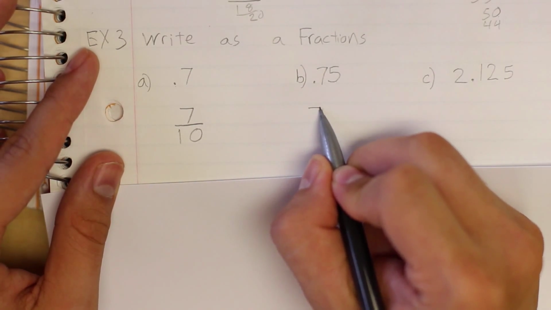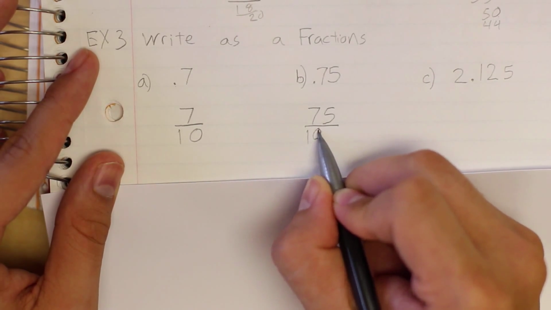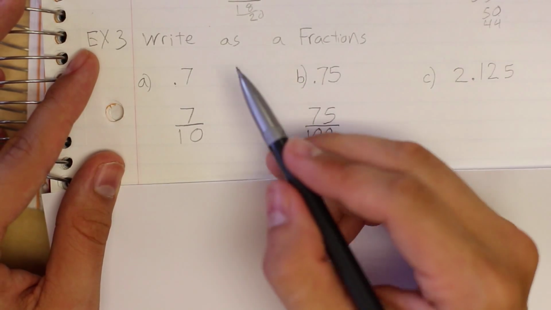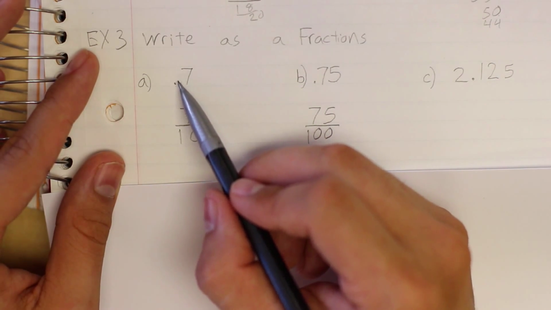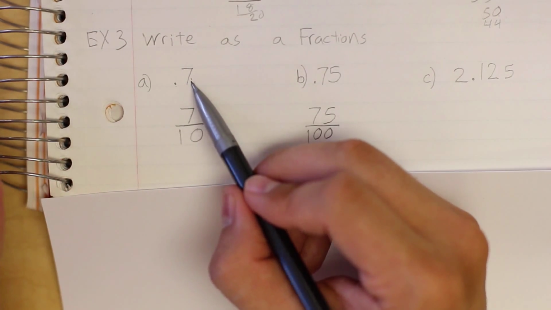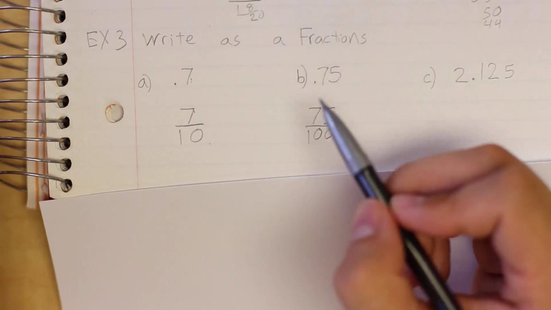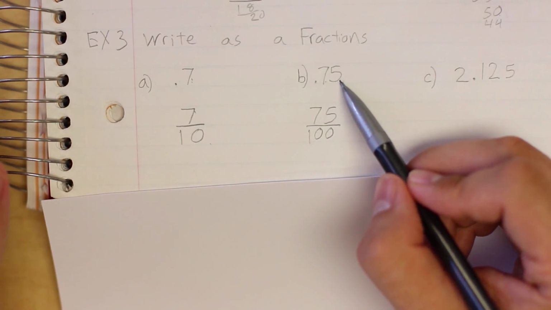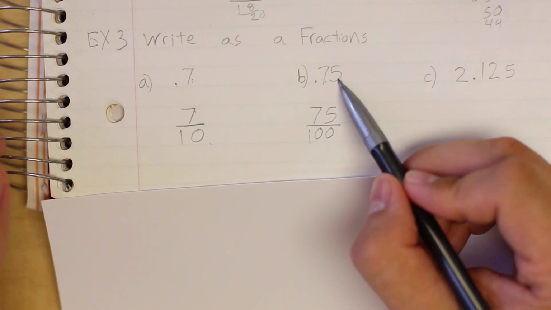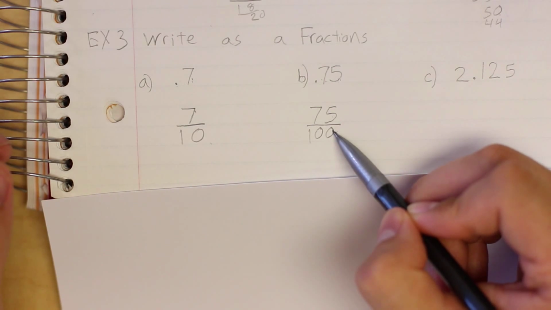So I take 75 and put it over 100. The reason why you do this is because 0.7 is actually read as 7/10, because that's in the tenths place. Look, 7/10. This goes all the way to the hundredths place. So you read this as 75 hundredths. That's why you do that.